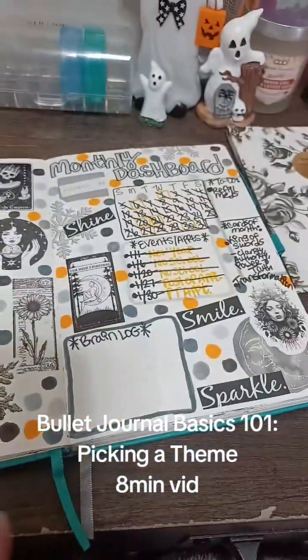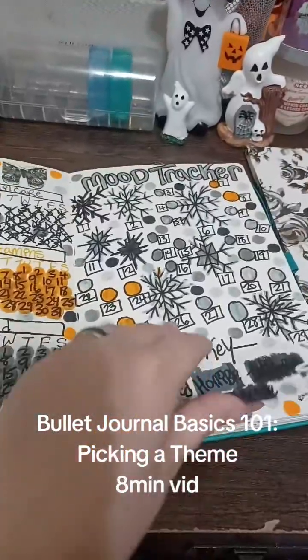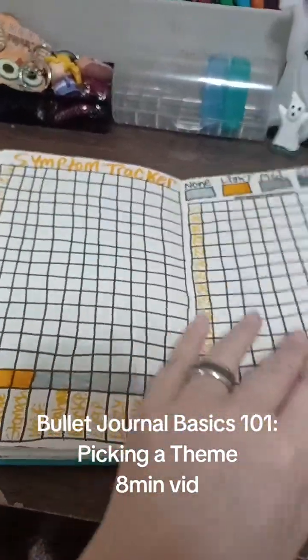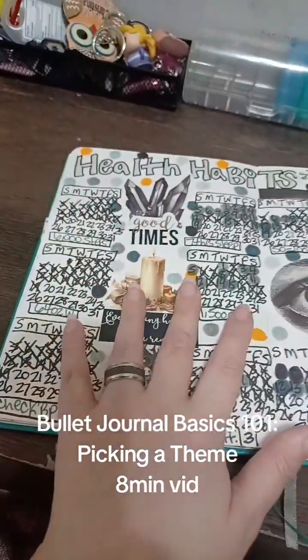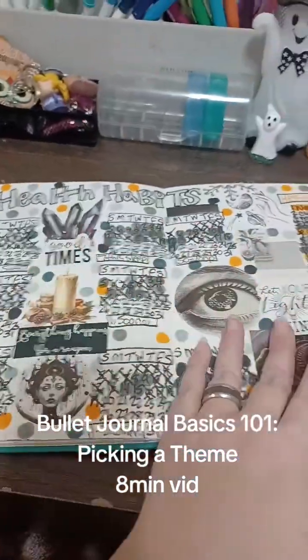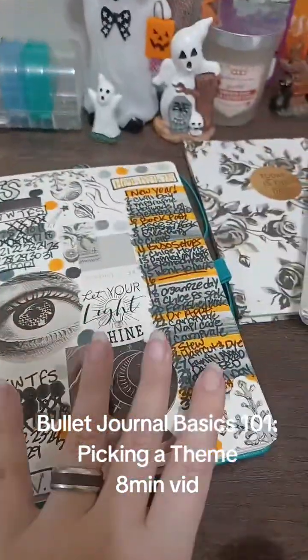And this is just how I do my monthly setups. Habit tracker, mood tracker. And then sometimes I'll do a symptom tracker, because I have a lot of chronic illnesses and I have to keep up with my health and stuff. And so sometimes I'll include that. And then there's also health habits, so certain types of habits that are solely for your health that I need to keep track of.